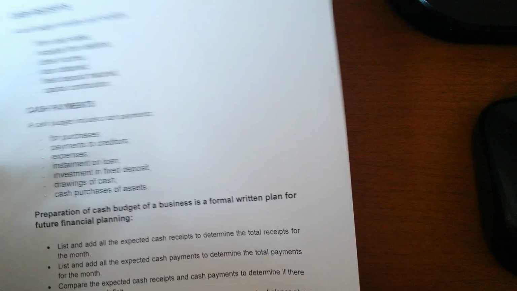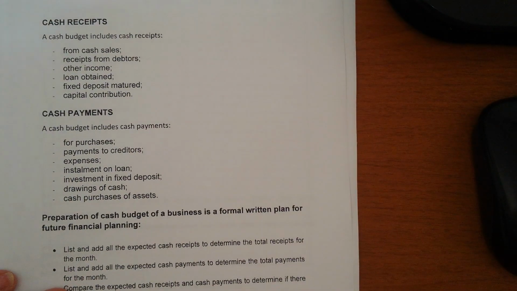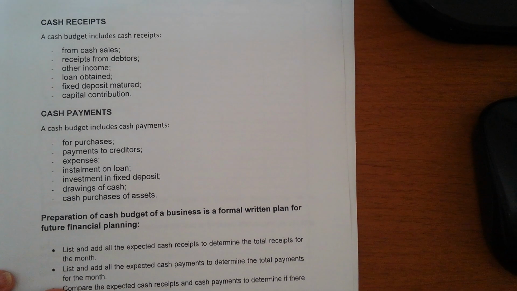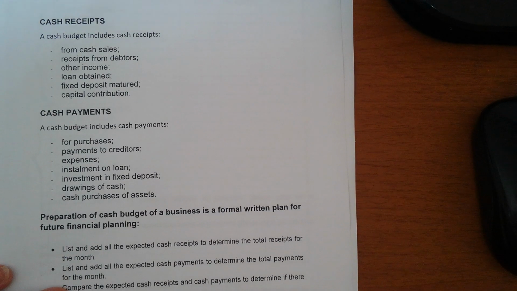So the figures that must go under the cash receipts are any cash that you receive in the business that is deposited into your bank account. So the actual amount that goes into the bank that was deposited either by you or someone else.